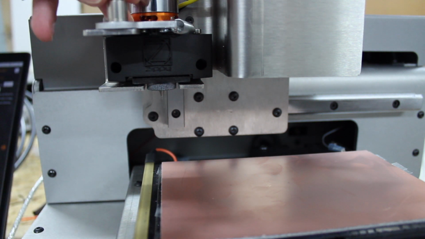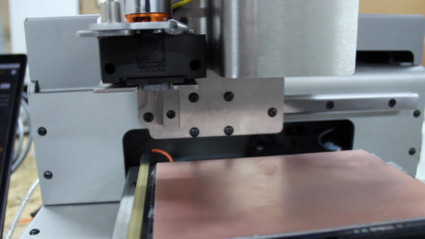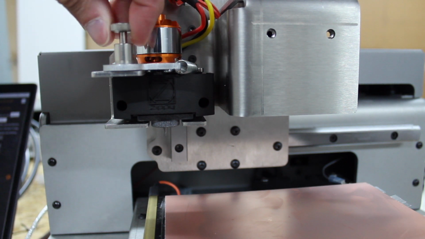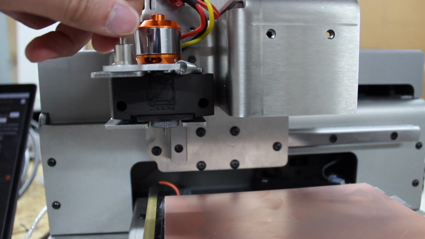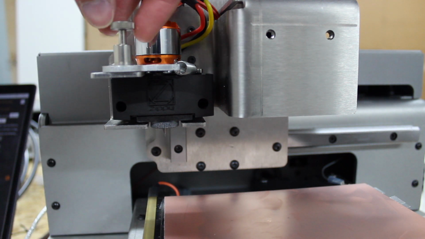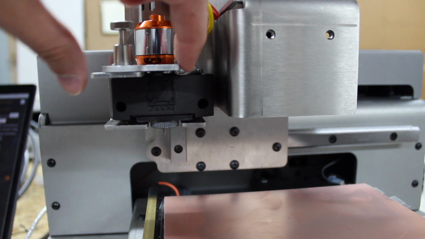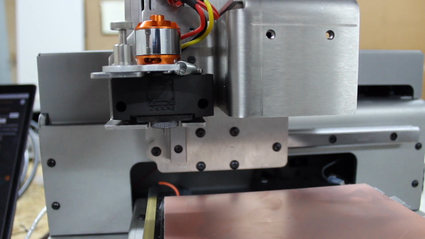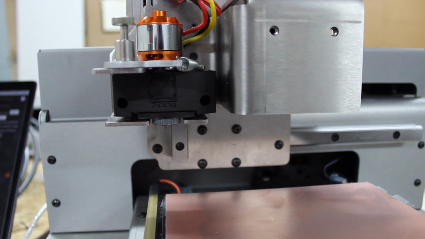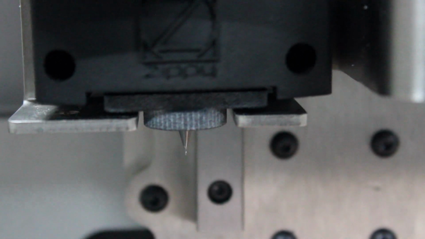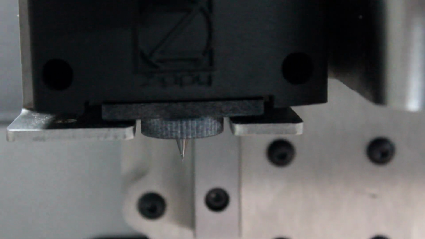And now I'll engage the spindle motor, and I'm also going to pull up and rotate counterclockwise like so. So now it'll stay engaged, and we can test also that if I rotate the spindle motor, we see that the bit rotates.